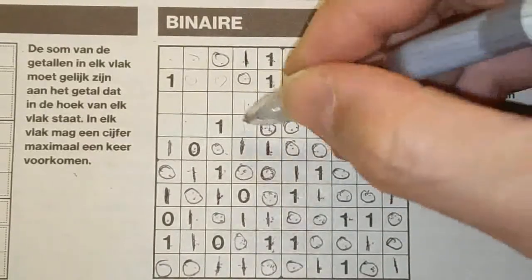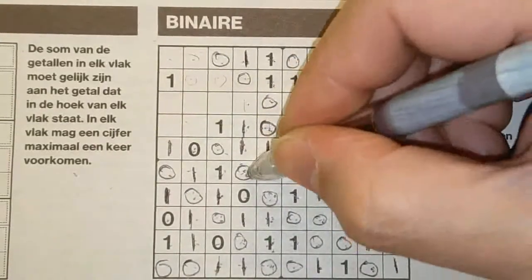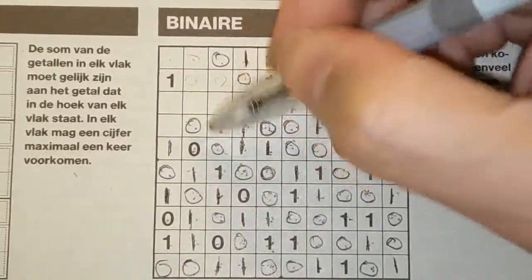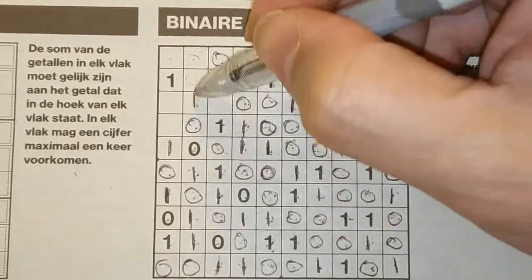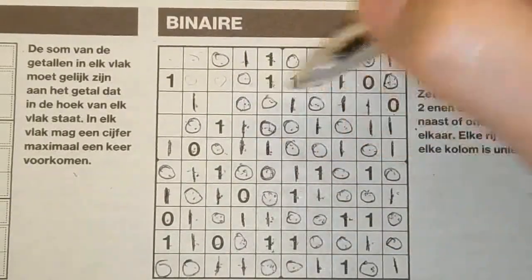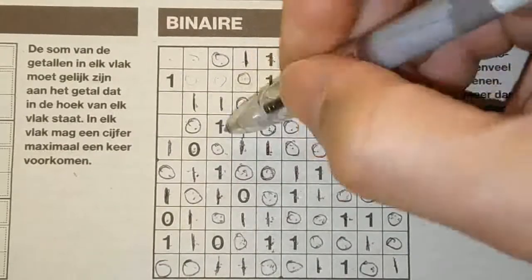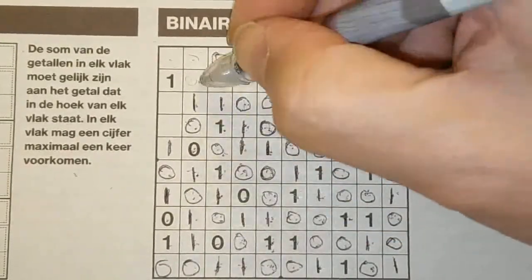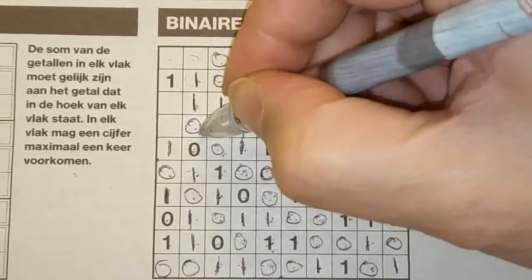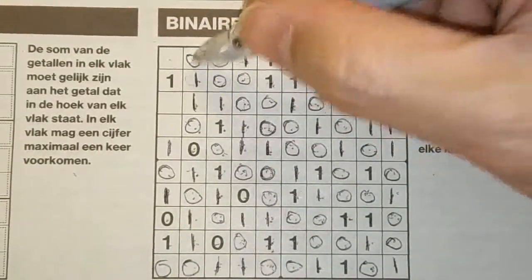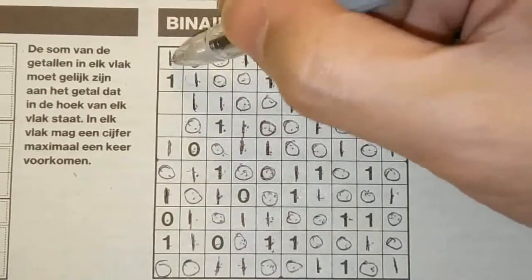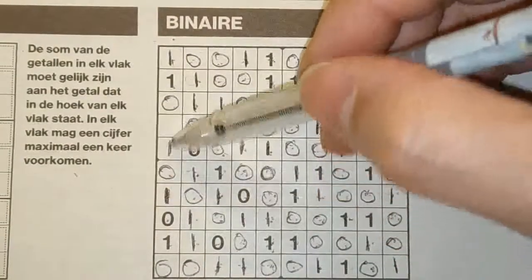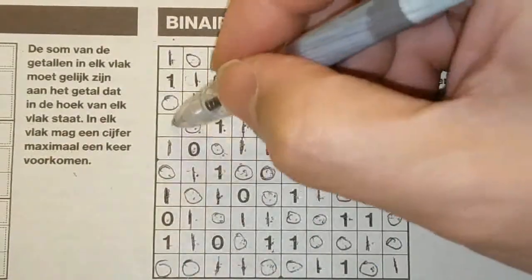Double 1, here an O, there an O. Double O, here a 1, there a 1. Double 1, here an O, there an O. Double O, here a 1, there a 1. Double 1, here an O, there an O. Then 1, 2, 3, 4, 5 O's, and the rest are 1s.